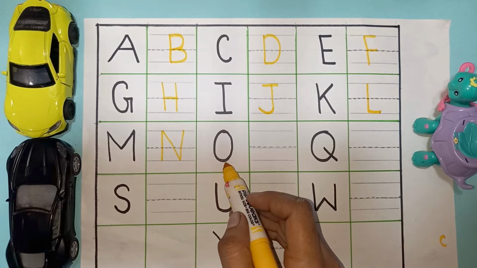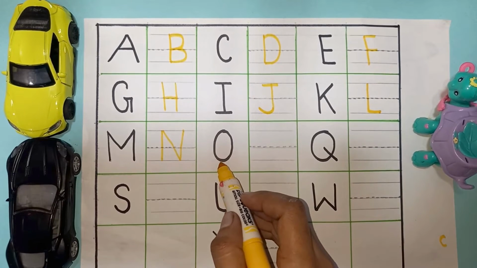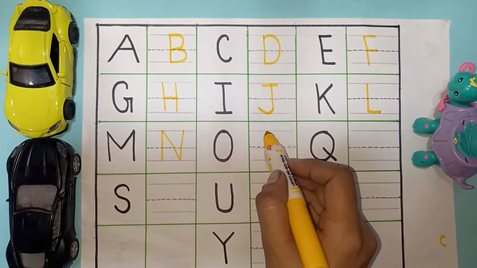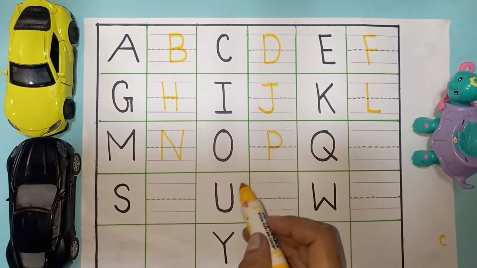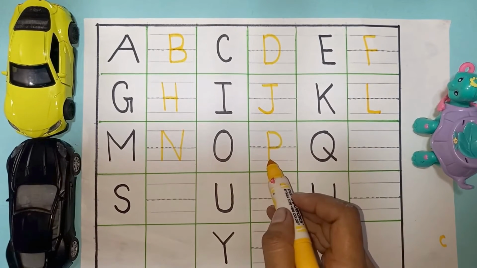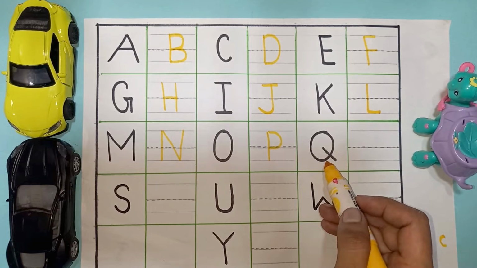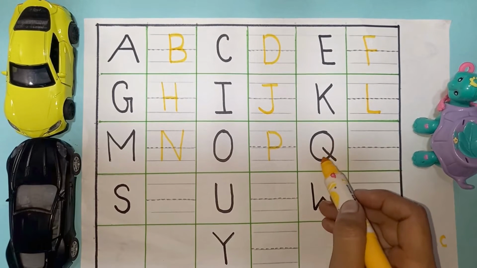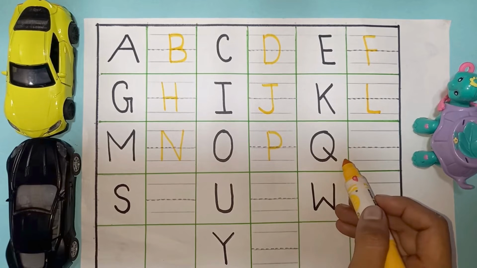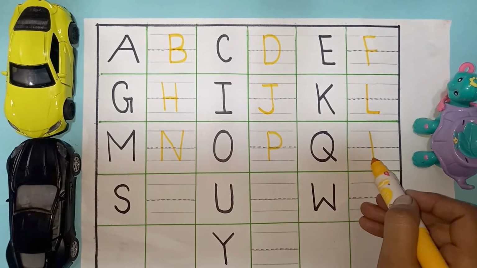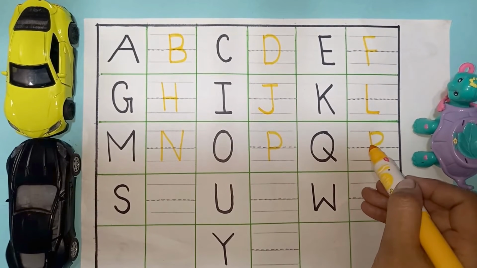Which letter is this? This is capital O. What comes after O? Yes, P. O, P. Which letter is this? This is capital letter Q. And what comes after Q? Yes, R.